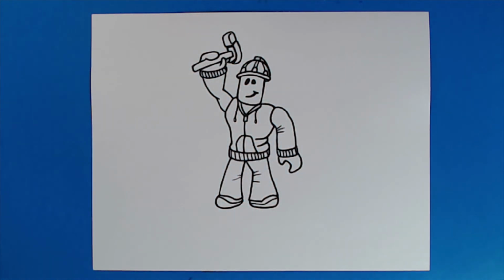And there you go. There is your drawing of a Roblox character. I'm going to fast forward and start coloring this.